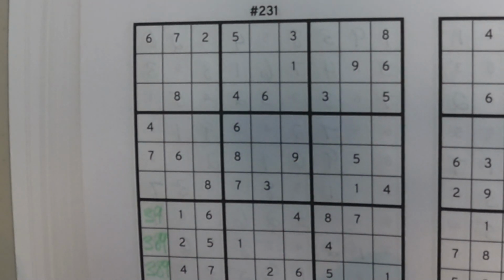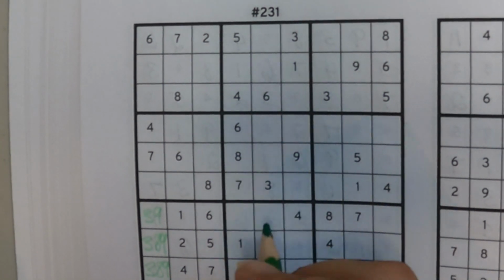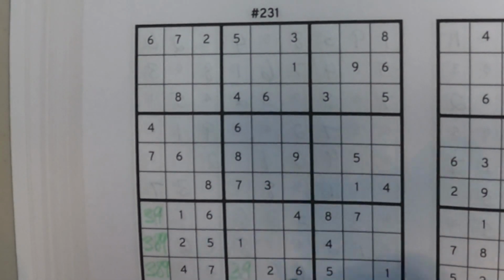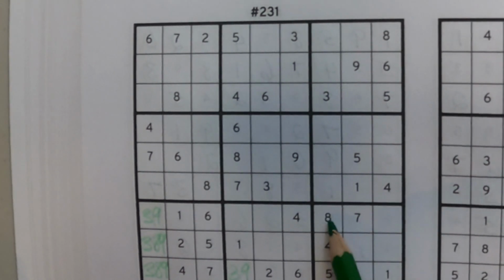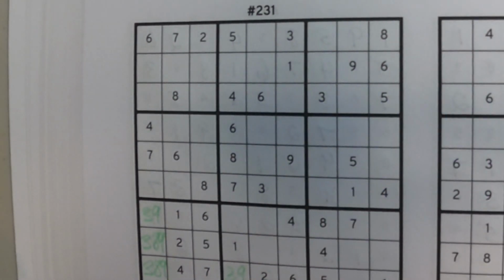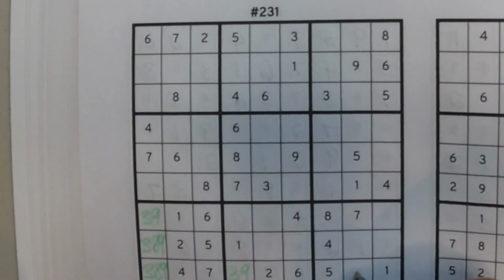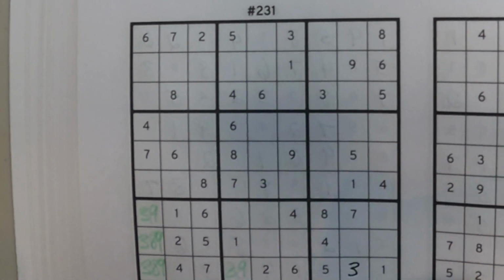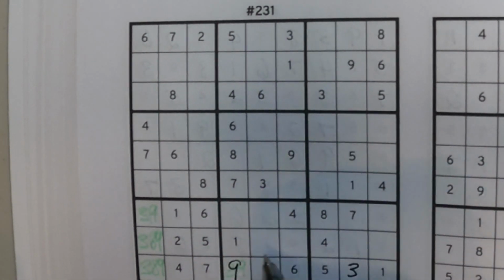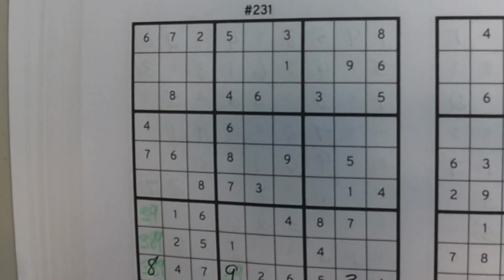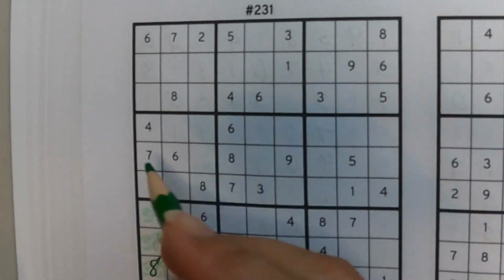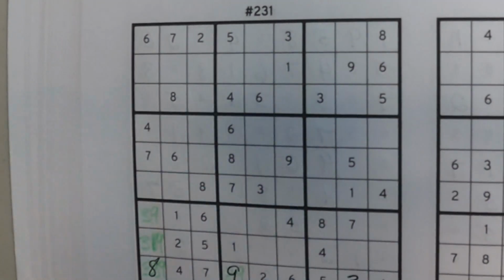Looks like for this row, we're also missing 3, 8, and 9. We've got an 8 here, so 3, 9, and an 8 here, and a 9 here. Makes this our 3, 9, 8. We can get rid of this 8.